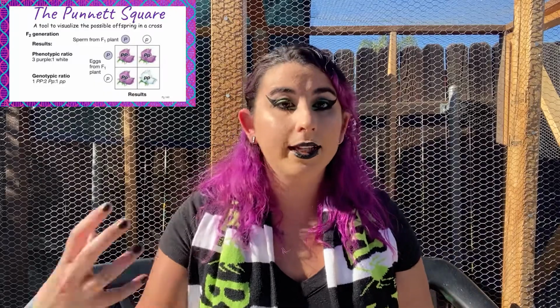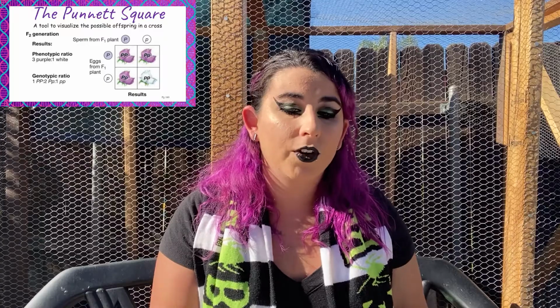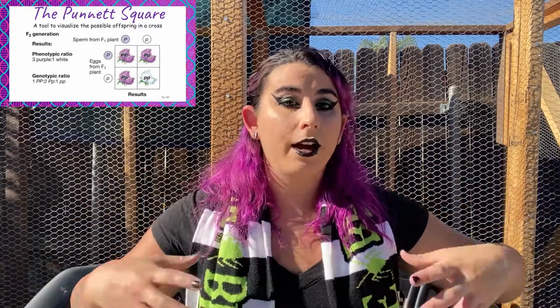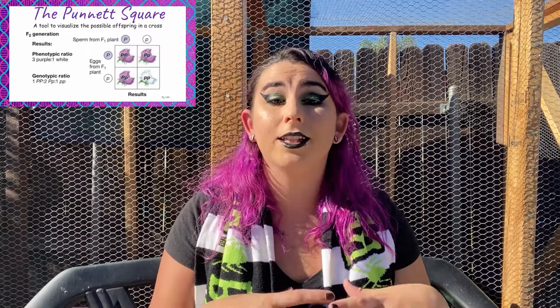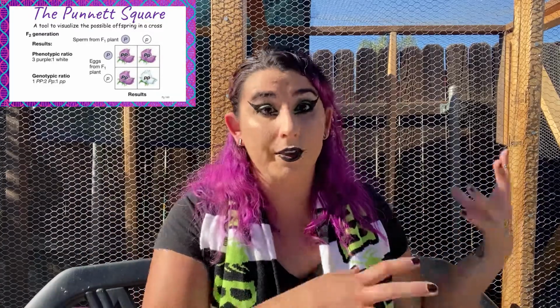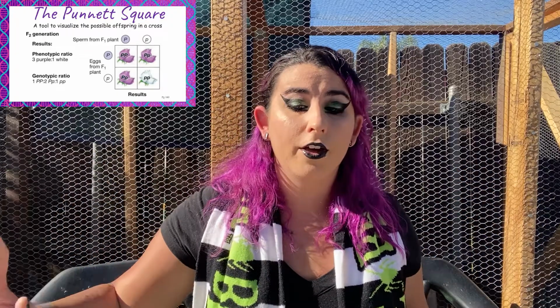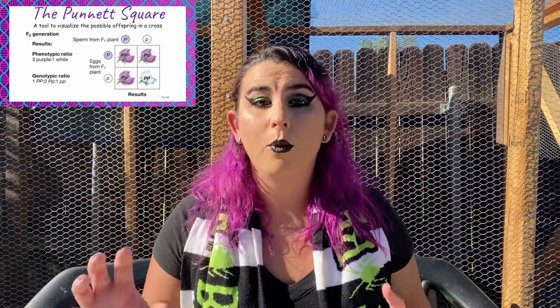So we get the big P, the dominant purple allele, and the little p, the recessive white allele. And that's going to be the same for the egg from the F1 plant as well, because you have a 50-50 shot. The plant can pass on either the dominant allele or the recessive allele for that gene. And what we see here are the 3 purple plants and the 1 white plant.